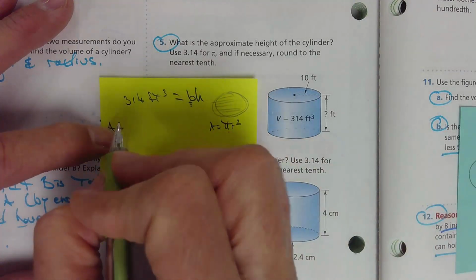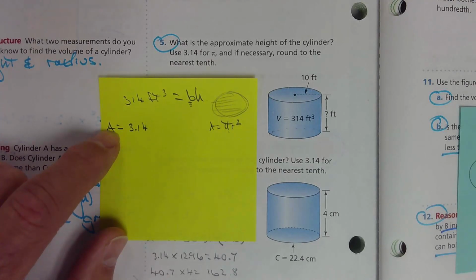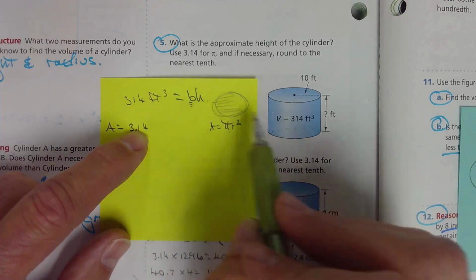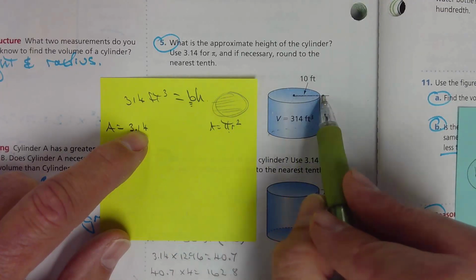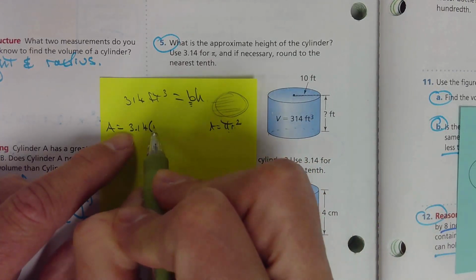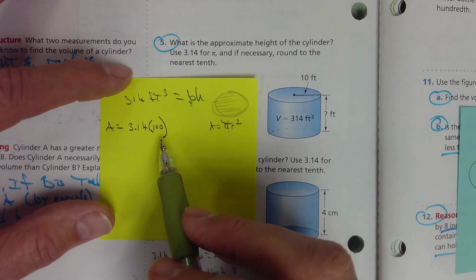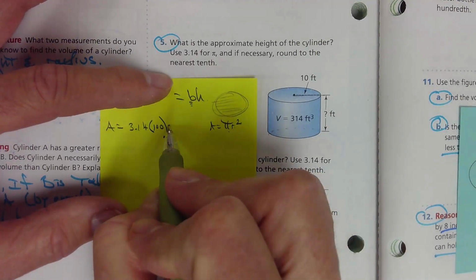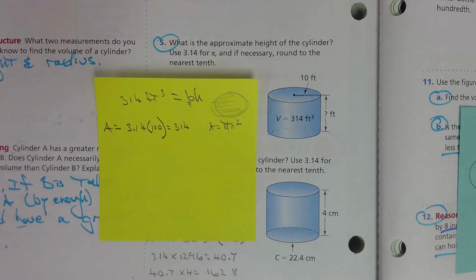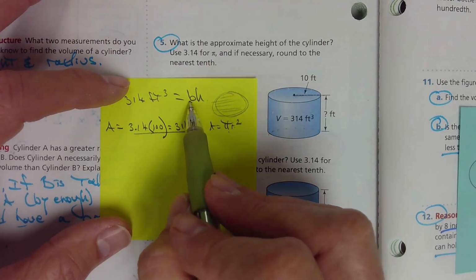Pi is 3.14. And what's the radius? The radius, if you look at this here, is 10. And it's radius squared. So what's 10 squared? That's going to be 100. So 3.14 times 100 equals what? 314. All right. So this here helped us figure out what the base is.